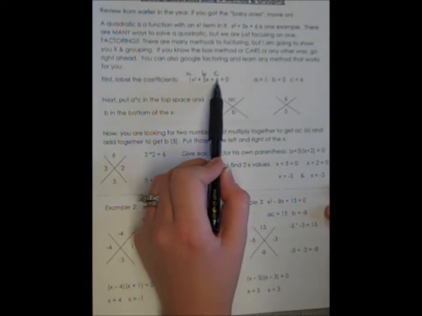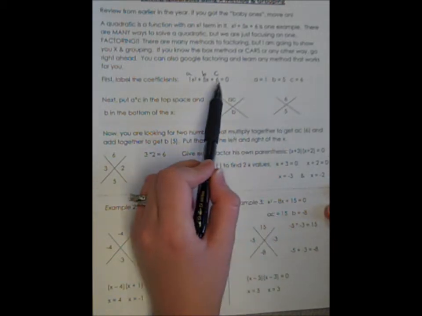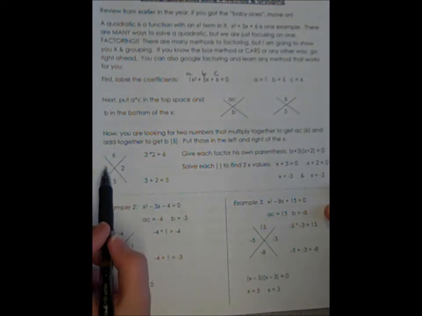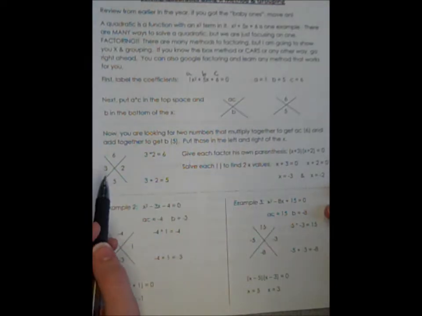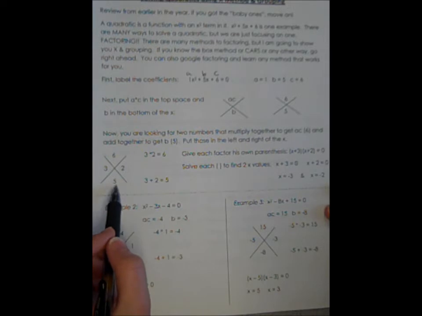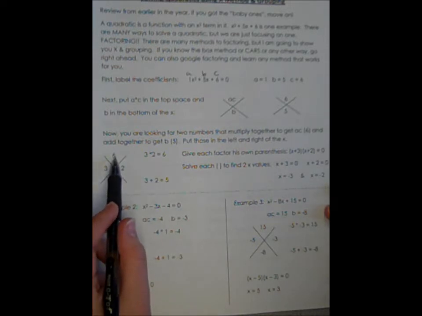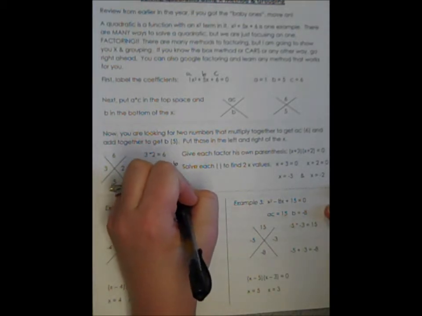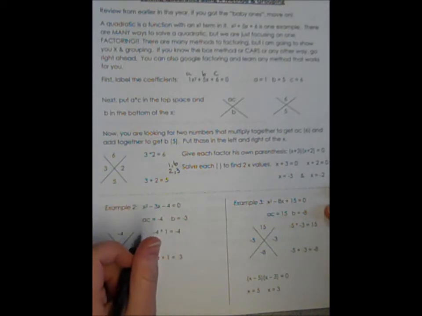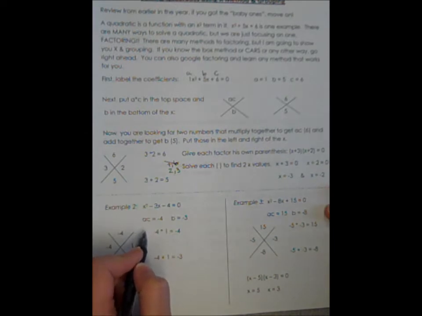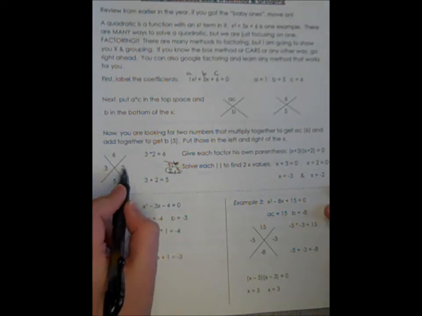So in this one, A times C would be 1 times 6 is 6, and B is 5. So what you're looking for in the x is 2 numbers that go in the left and the right there that will multiply together to get you to the top and add together to get you to the bottom. Factors of 6, you only have 2 choices: either 1 and 6 or 2 and 3. But they have to add up to 5. So 1 and 6 would subtract, they don't add. That's why we want 2 and 3.